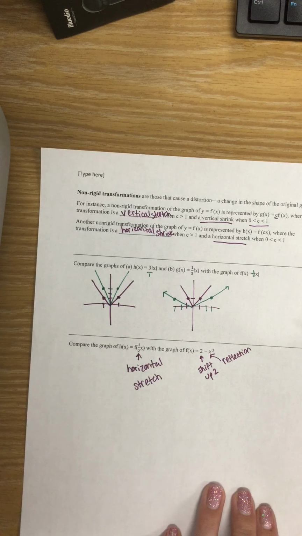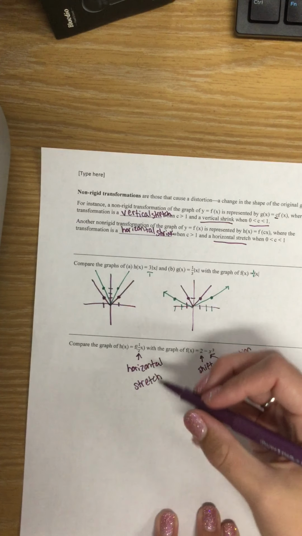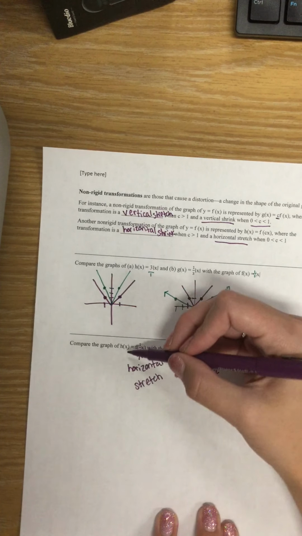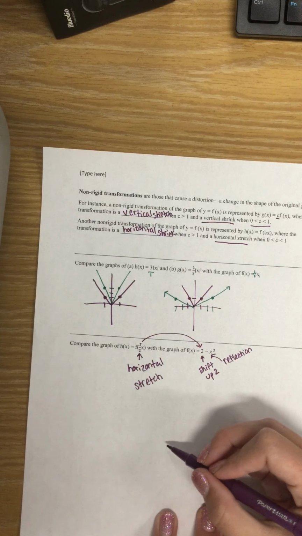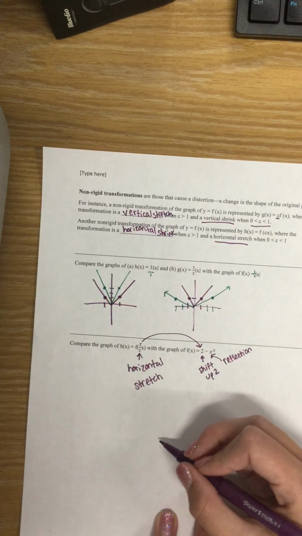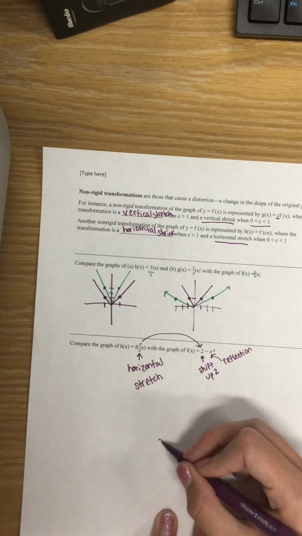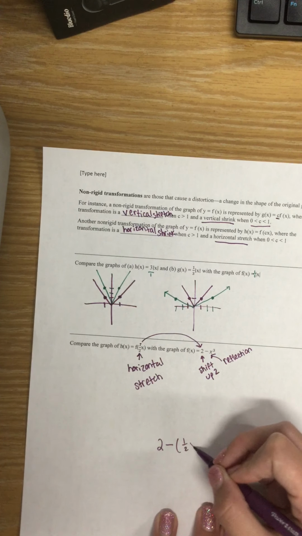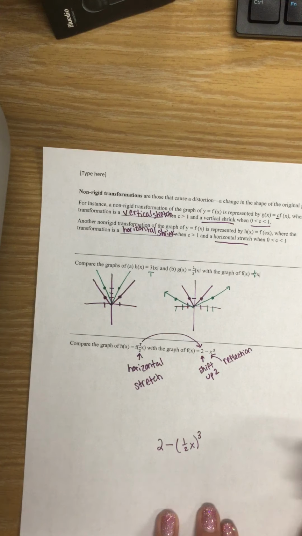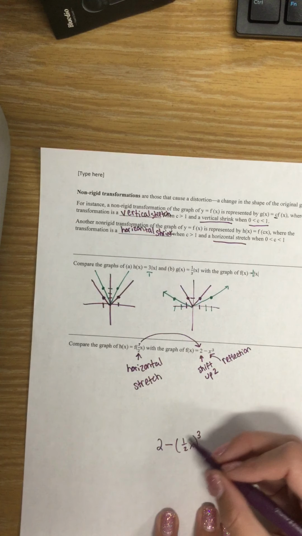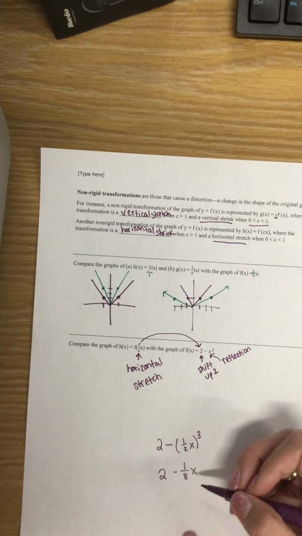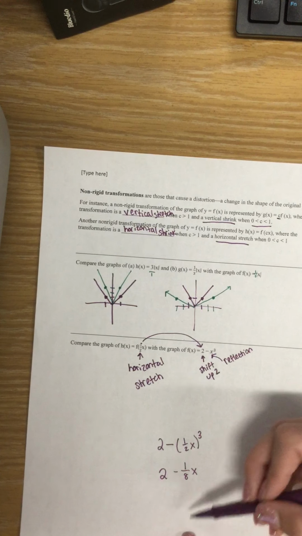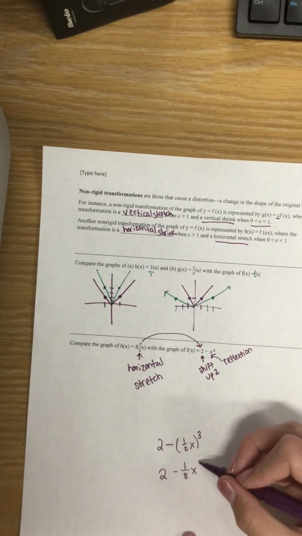So when it's asking us to compare them with one another, we actually have to plug in, taking this h function and plugging it into f of x is what it wants us to do. Because see how it says f of 1/2 of x? We're taking that and plugging it in. So we're saying 2 minus (1/2 x) cubed. Now that we have this, we can actually cube it. So 1/2 times 1/2 times 1/2 is 1/8 x cubed. And we have this new function. So we're comparing these two graphs here. How are these different? Oops, I forgot my cubed.